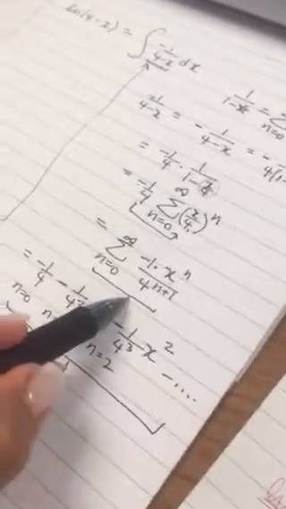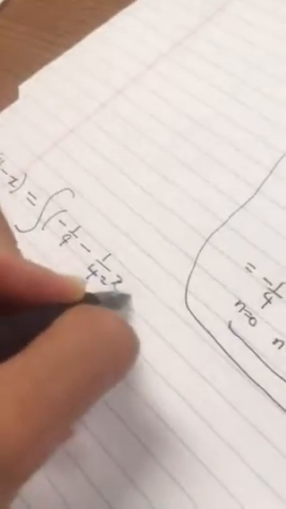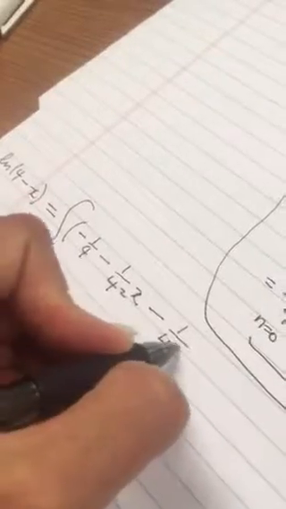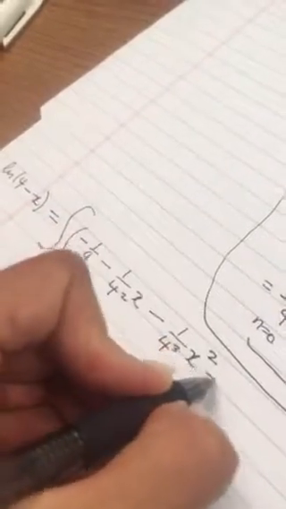So now we have that ln of 4 minus x equals the integral of this power series. Let's write out some of the terms: minus 1/4, minus 1 over 4 squared times x, minus 1 over 4 cubed times x squared, etc. So that's what we have to integrate.